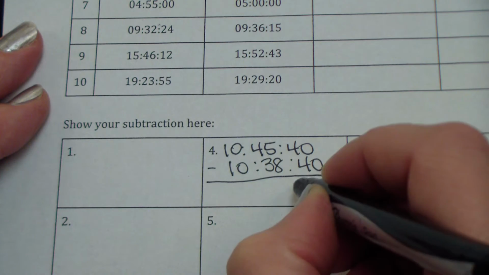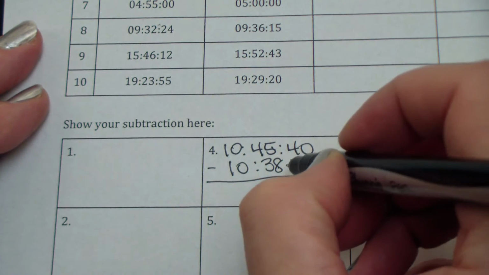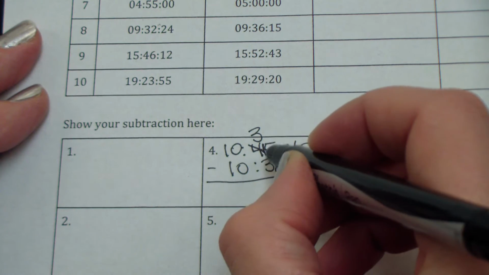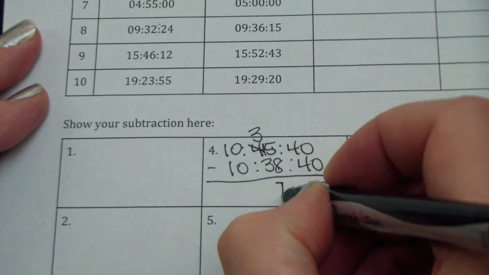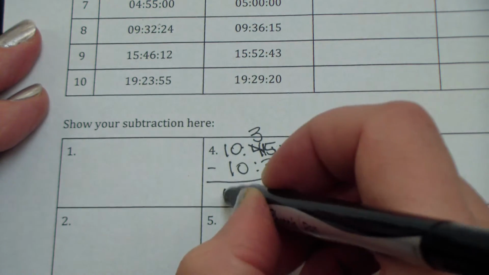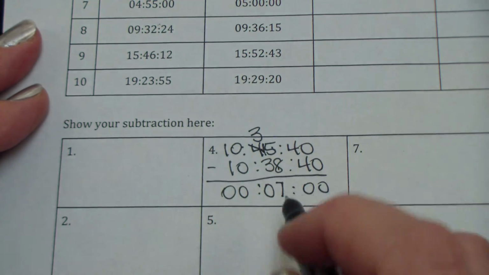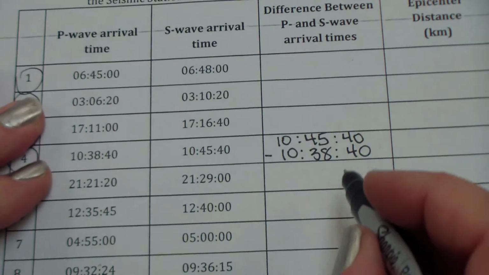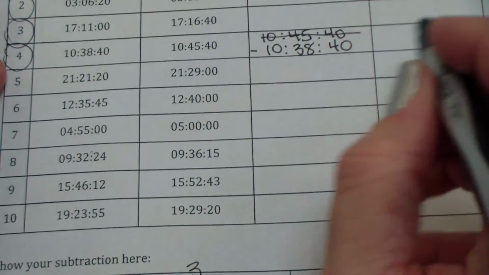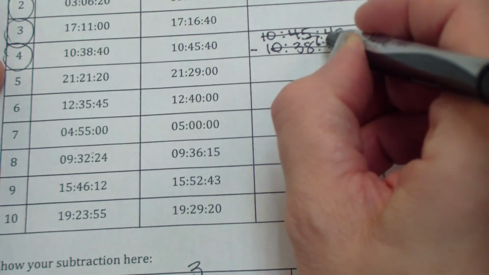40 minus 40 is 0. I can't do 5 minus 8, so I have to borrow. And that makes that 15. 15 minus 8 is 7. 3 minus 3 is 0. 10 minus 10 is 0. And so that gives me 7 minutes. So when I come up here, this should be 7 minutes.